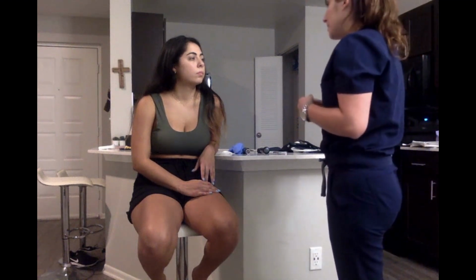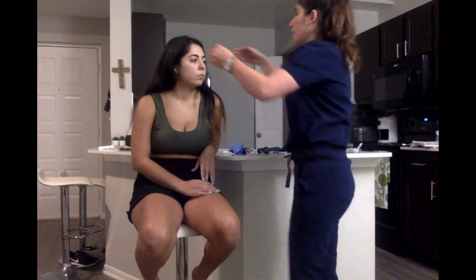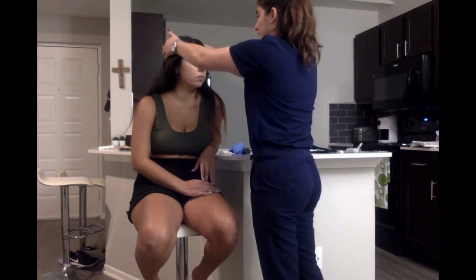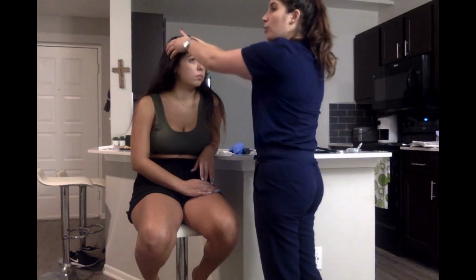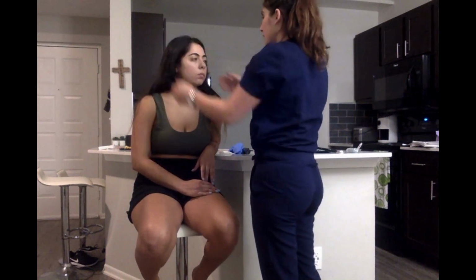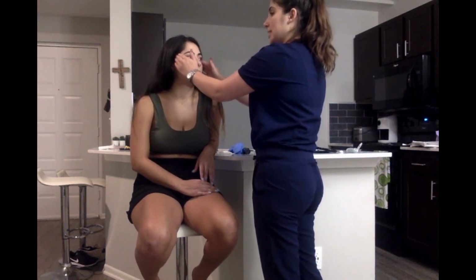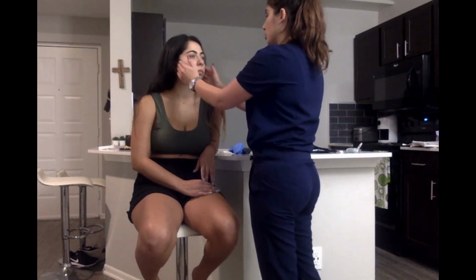I will now palpate the skull for deformities, contusions, or masses. I'll palpate the scalp for mobility and tenderness. I'll palpate the temporal arteries for pulsations and tenderness. I'll palpate the temporomandibular joint for crepitus.